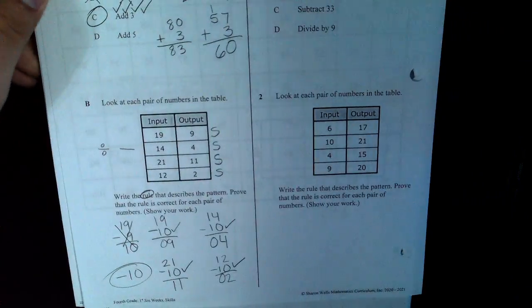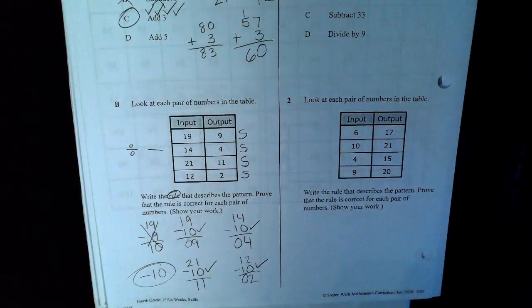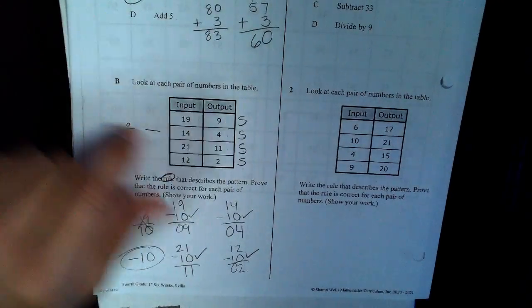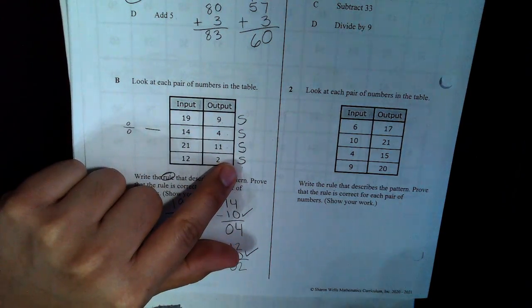Okay. So these kinds of problems, it looks kind of confusing. It looks kind of scary. It's not. The first thing you do is you find the pattern. Are all of my numbers getting bigger? Or are all of my numbers getting smaller?